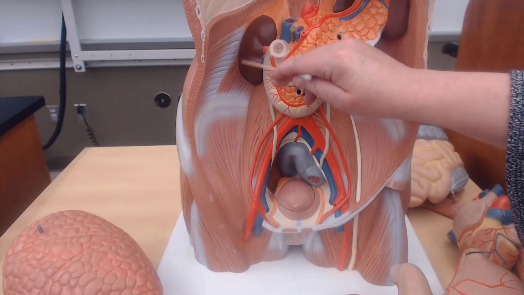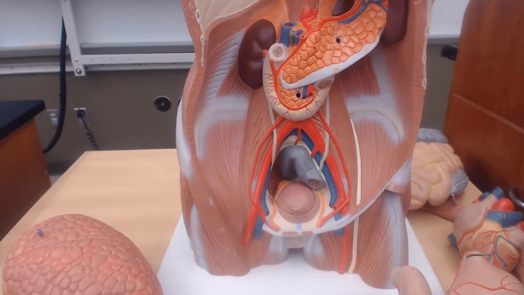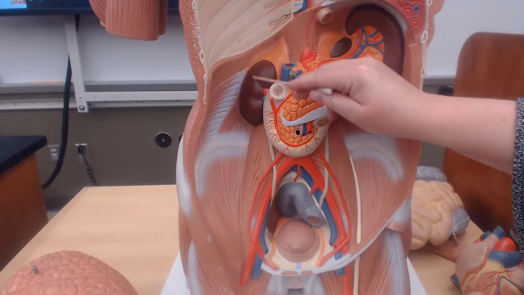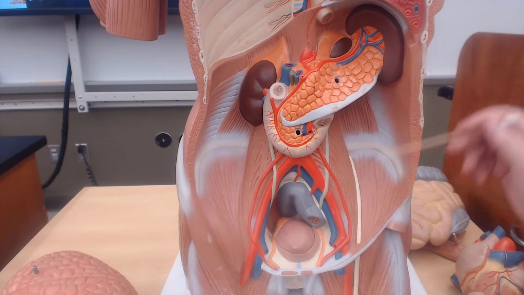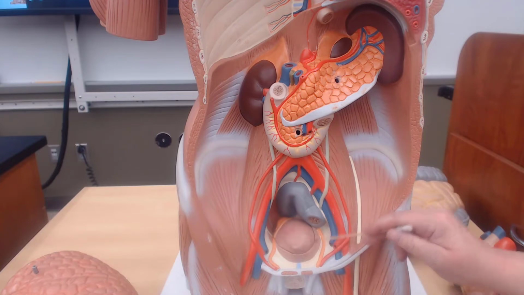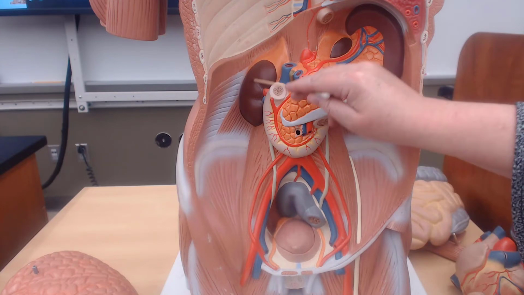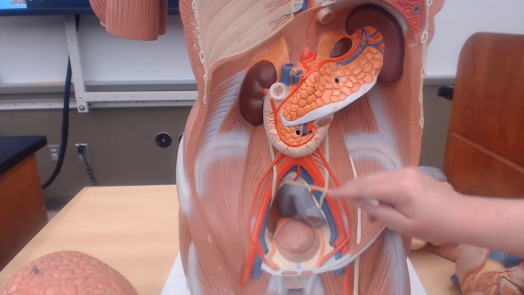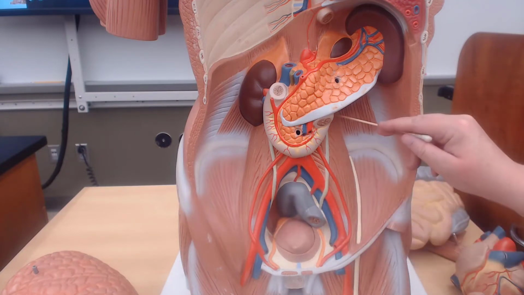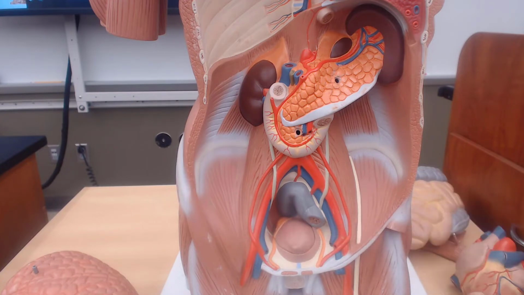Now what the kidneys do is the kidneys are going to make urine. Urine from the kidneys is going to travel to the bladder. So this is the bladder, sometimes referred to as the urinary bladder, to be more specific. And how it gets from the kidneys to the bladder is through the ureters. So this is the right ureter and the left ureter. Okay. And there's the urinary bladder.